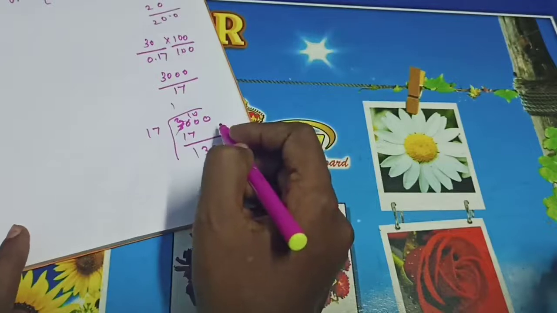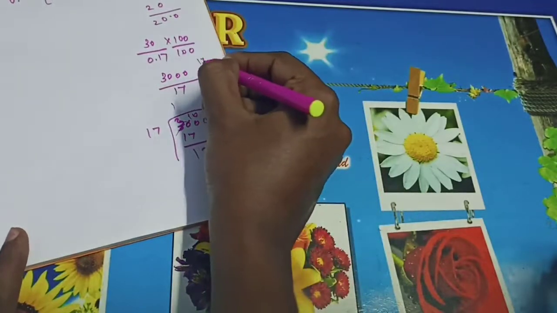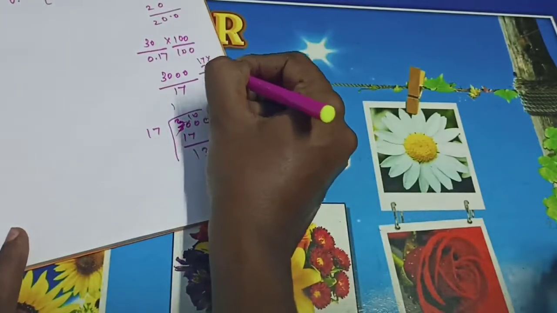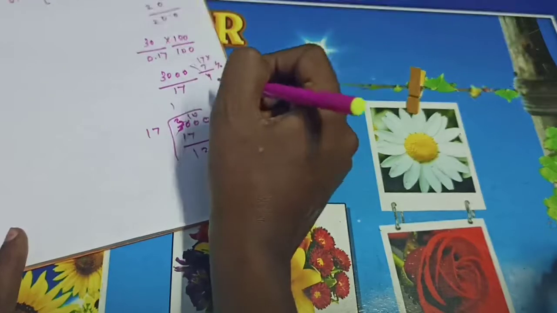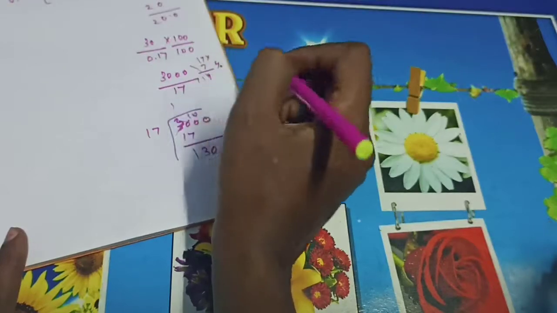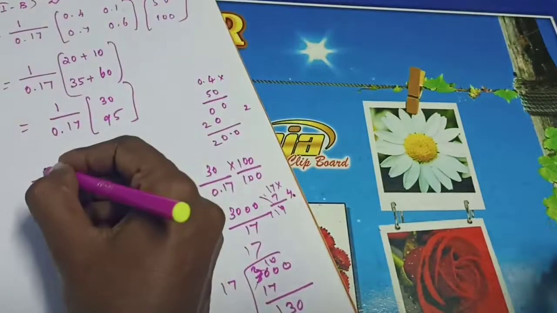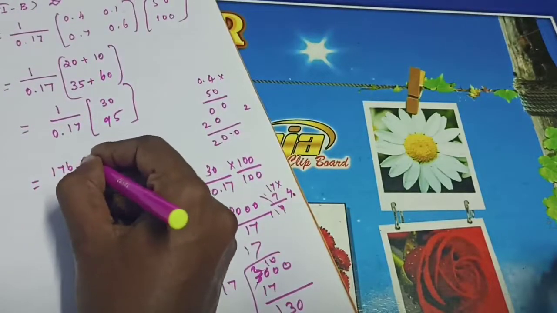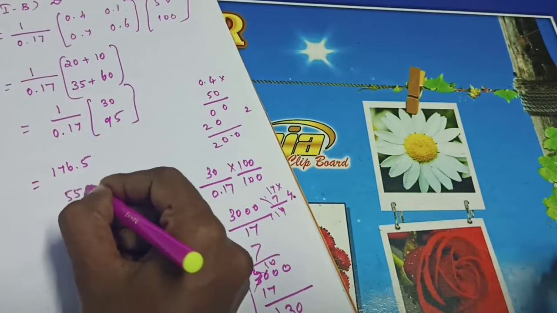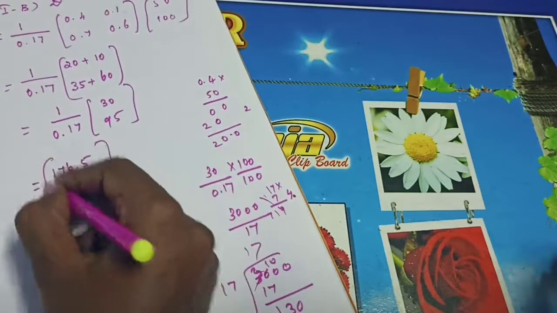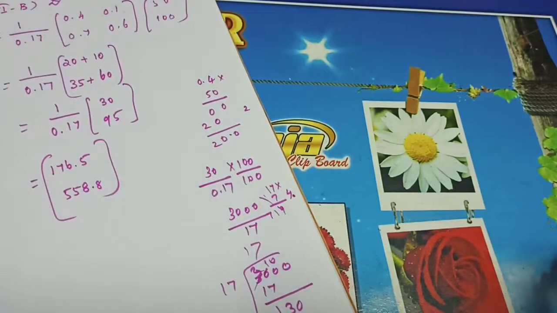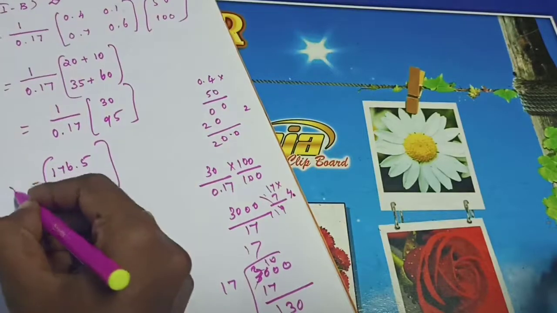So how many times will you give? Let's check for 7. That is 7 sevens are 49, carry 4. 7 plus 4 means 11, 119. Okay, so just you divide and see. When you are dividing, you will get 176.5. This is 558.8. I divided and wrote the answer; you need to divide. So this is the x value.